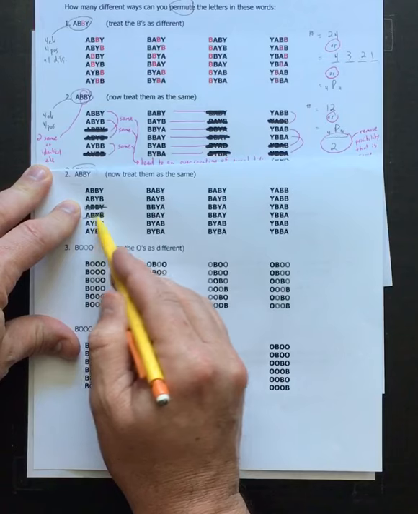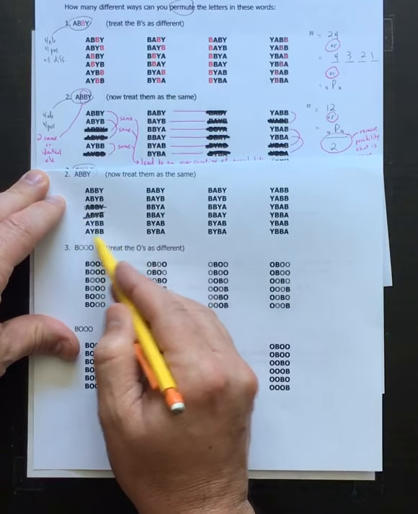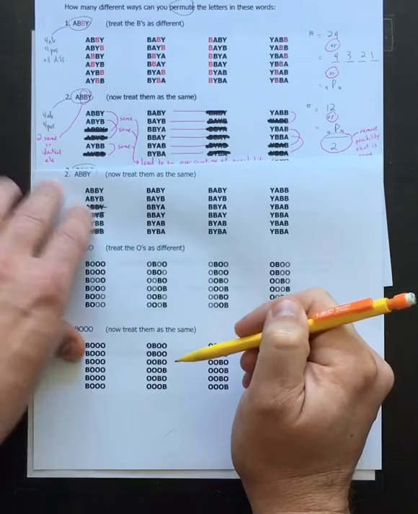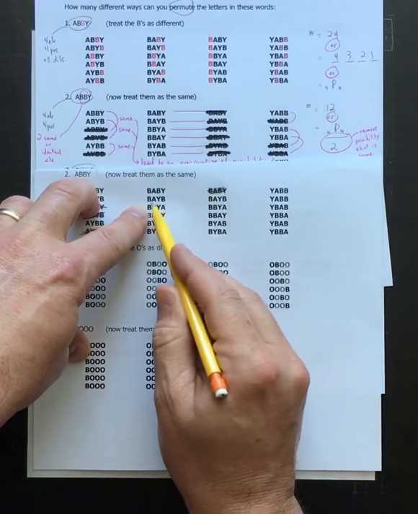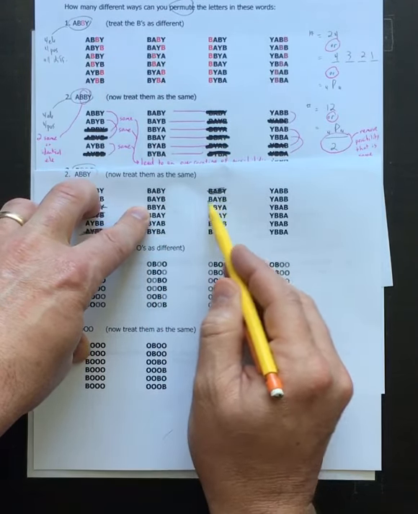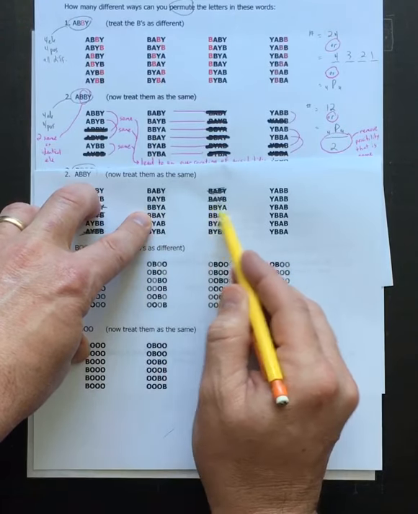ABYB is a repeat as well. And this AYBB, you can see side by side, is a repeat. Then you've got BAYB, and then BAYB repeats. And anyway, so there's a lot of repeats.